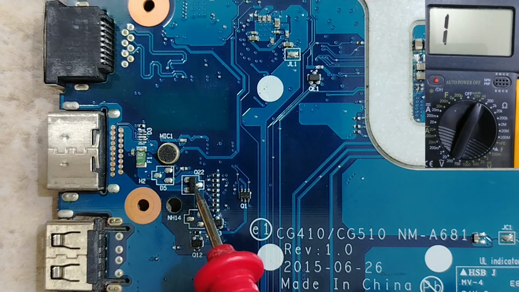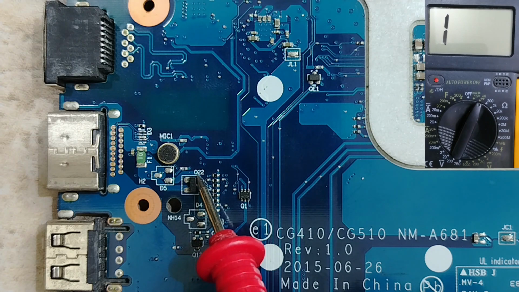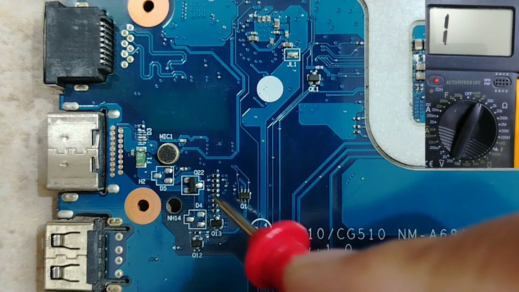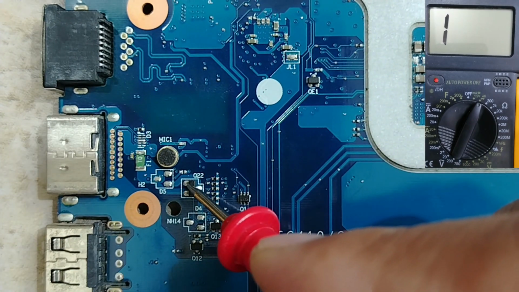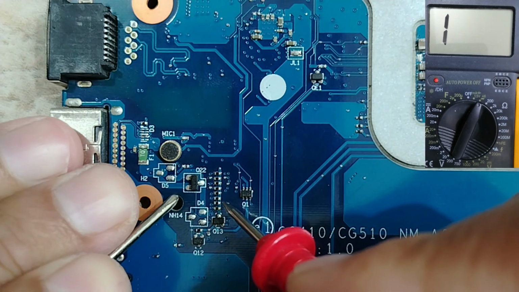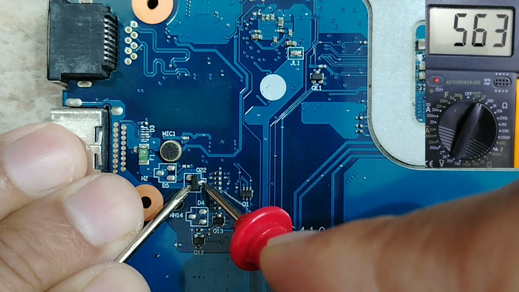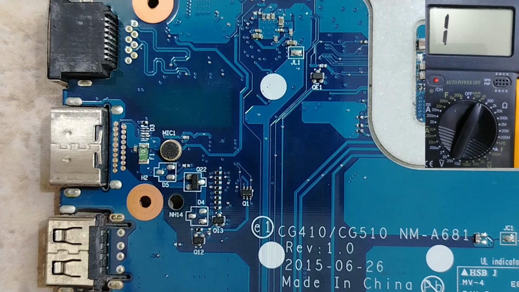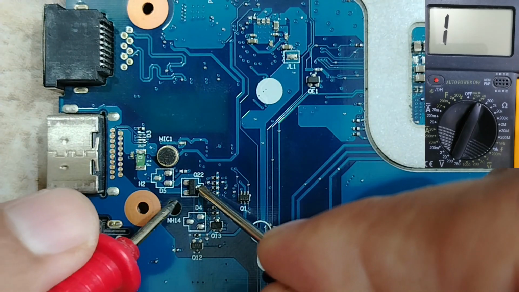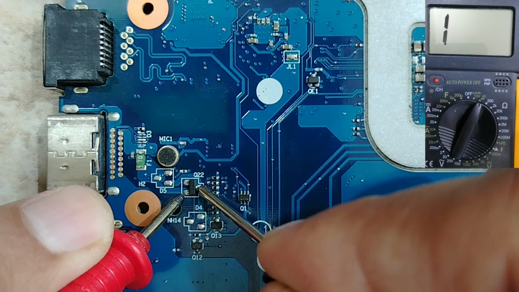So here, guys, this is a transistor. This one we have Q22. This is a transistor, and always we have the base, collector, emitter. So between collector and emitter we have a reading. Okay, so this is a good transistor. If we swap the probes, of course we should not get any reading, as you can see.